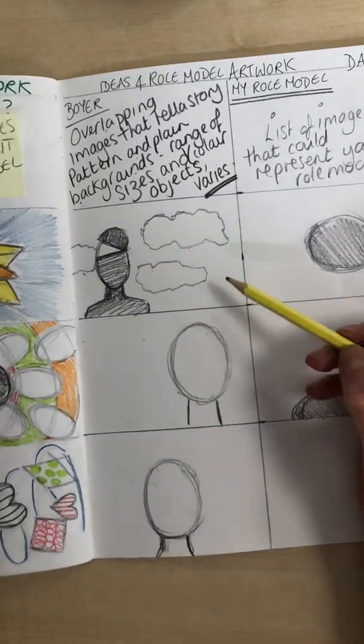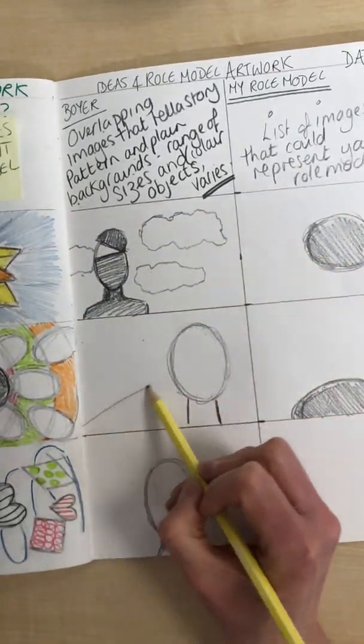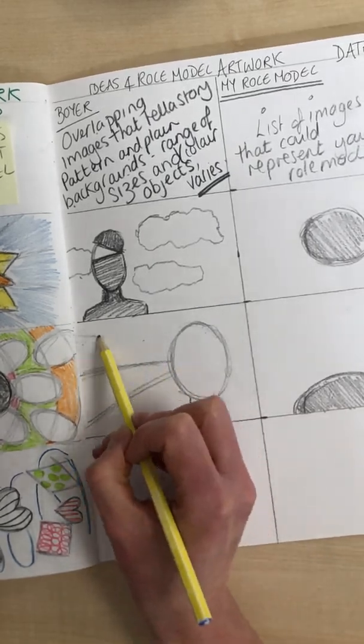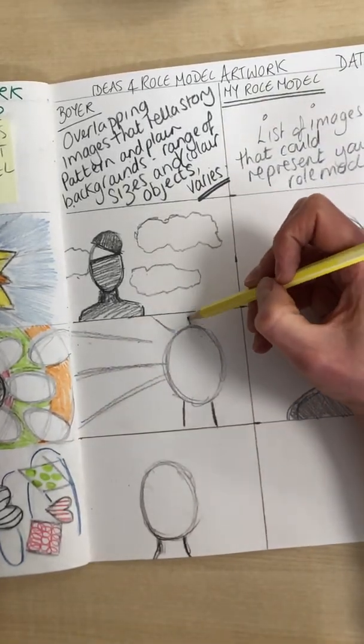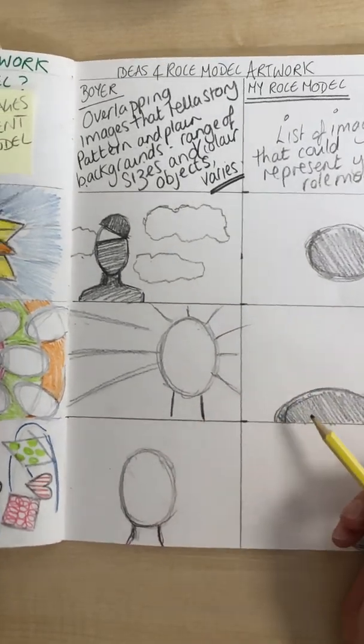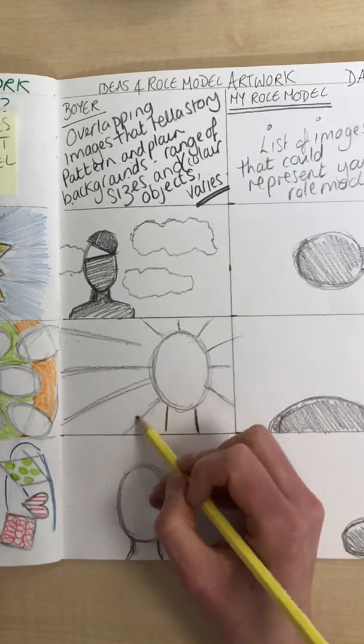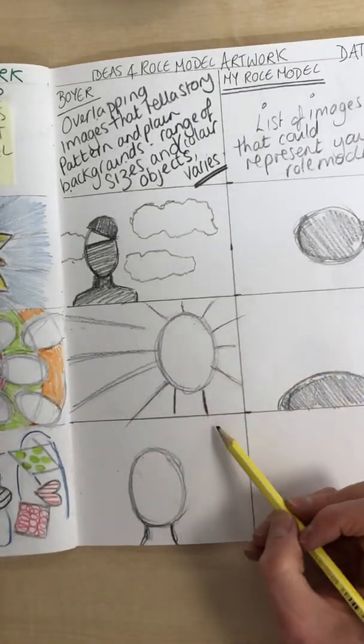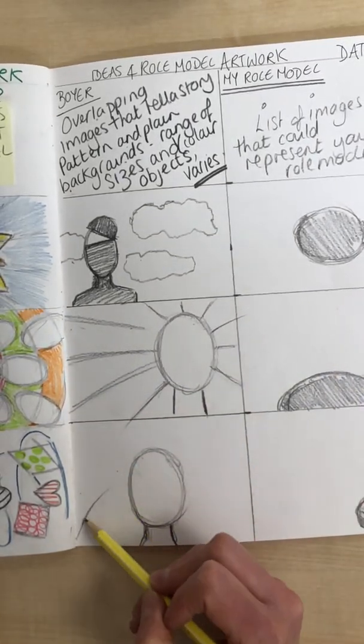Or it might be just completely abstract. Sun rays he does. You can use the same pattern in a couple of them if you want to. Could be like a rainbow.